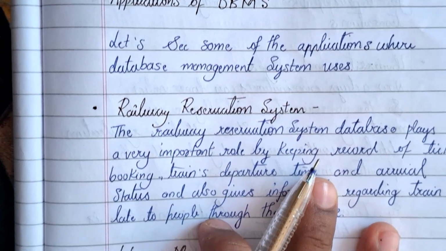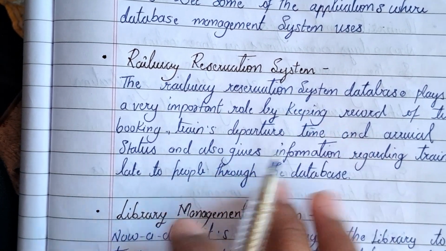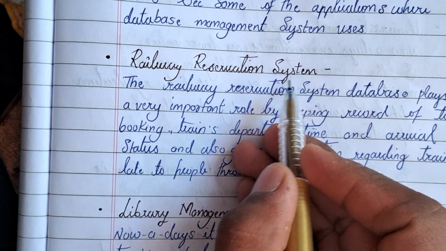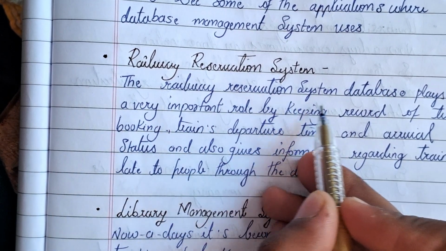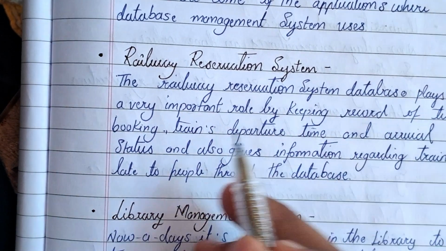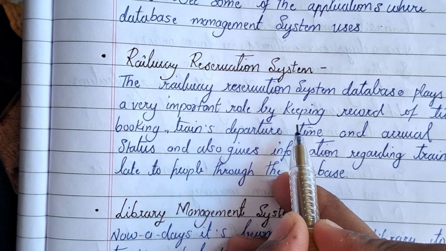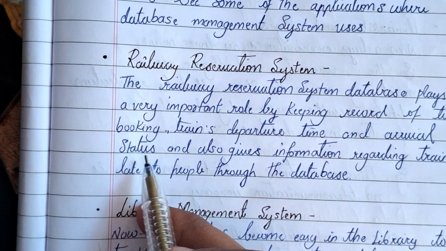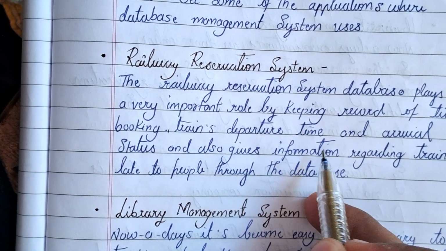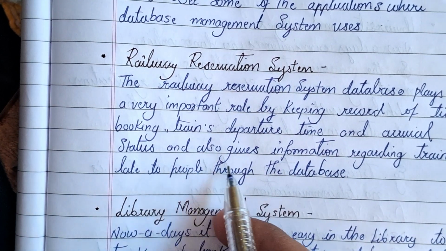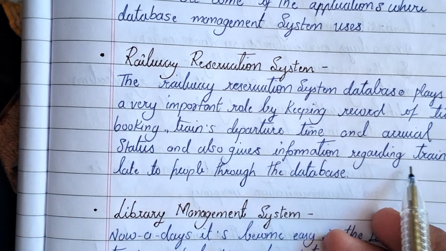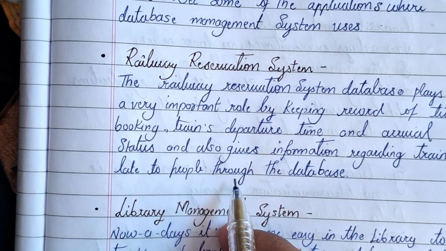First of all, let us know the first application, that is the railway reservation system. The railway reservation system database plays a very important role by keeping a record of ticket booking, train's departure time, and arrival status, and also gives information regarding train lead to people through the database.